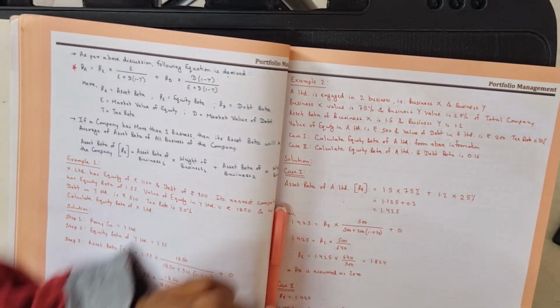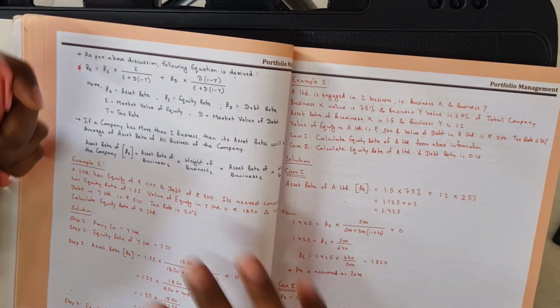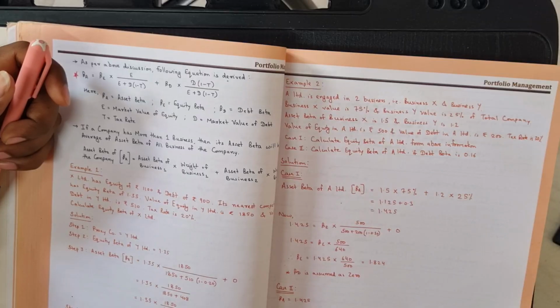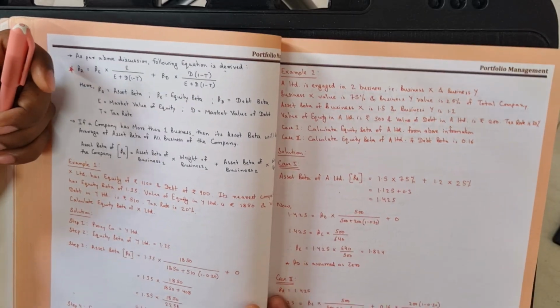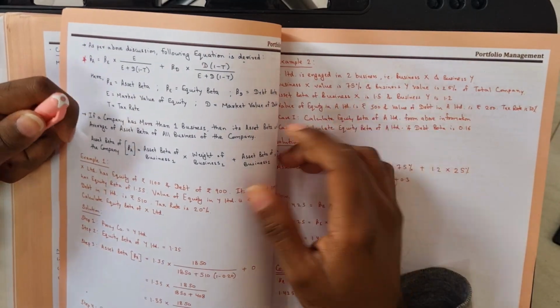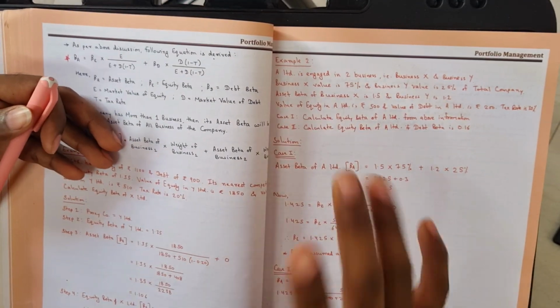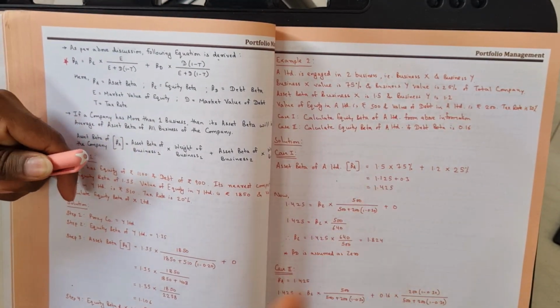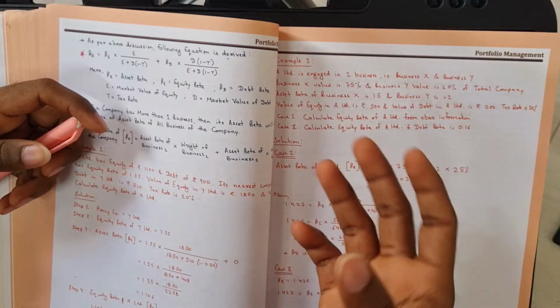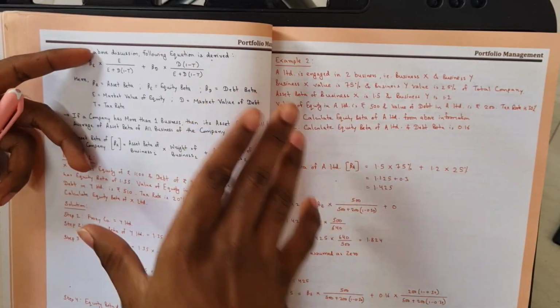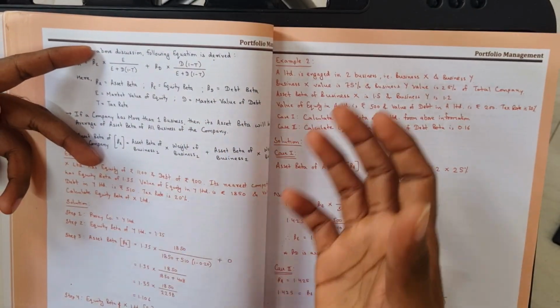There are some examples given. We will not take examples right now. We will directly do questions. In questions only we will understand everything. If at all there is a need to revise the concepts, I will take up the concept again and explain it to you.